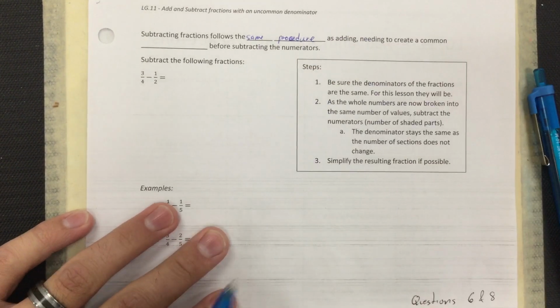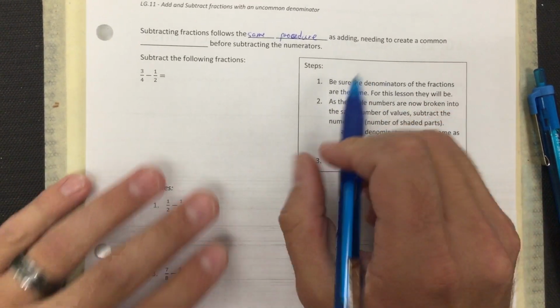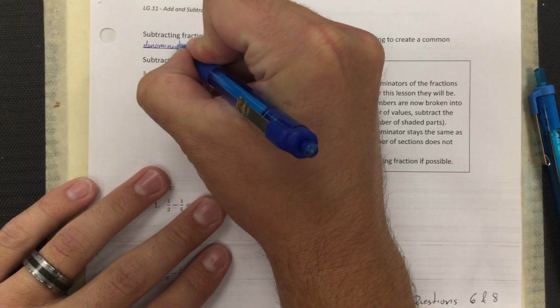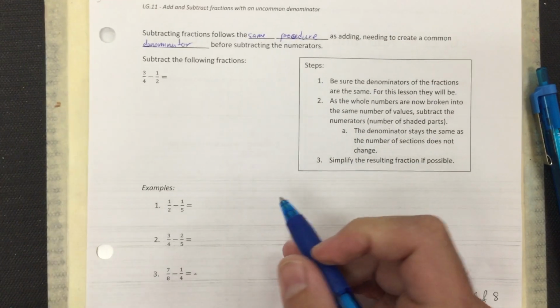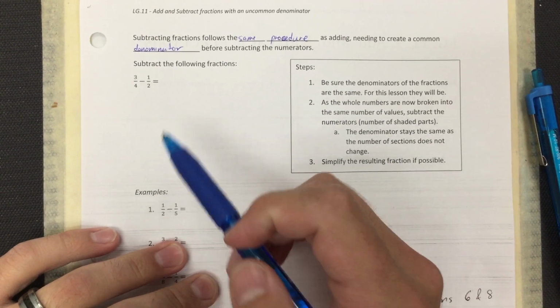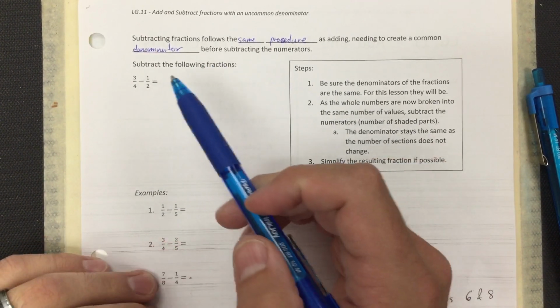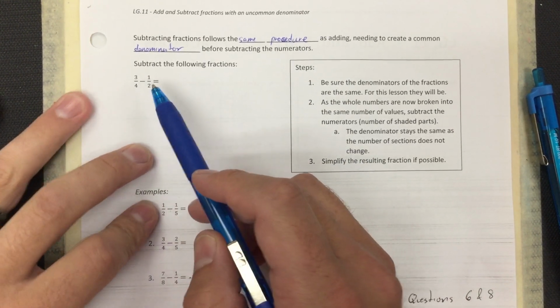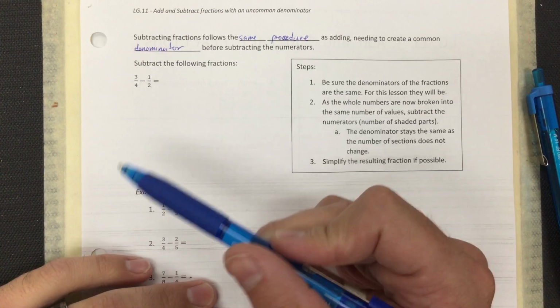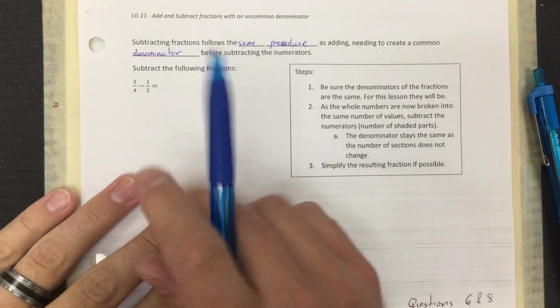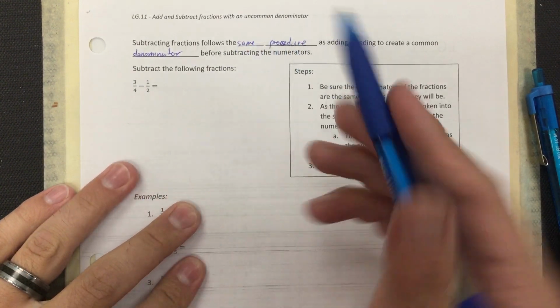All right, so it follows the same procedure as adding, where we need to create a common denominator before subtracting the numerators. So again, we're doing the same as we did in the prior ones, but now we need to create a common denominator. Now, normally the first number will be bigger than the second. Once we get into integers a little later, we'll start changing that up a little bit. But for right now, the first number should be bigger than the second number.